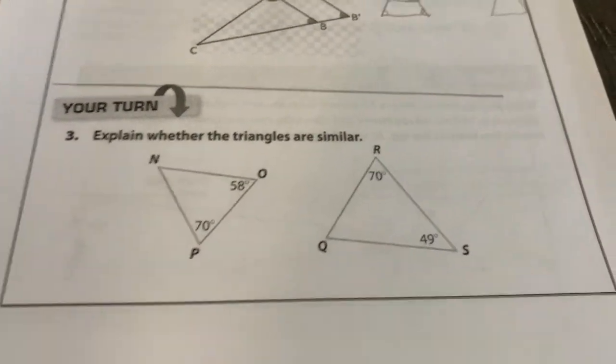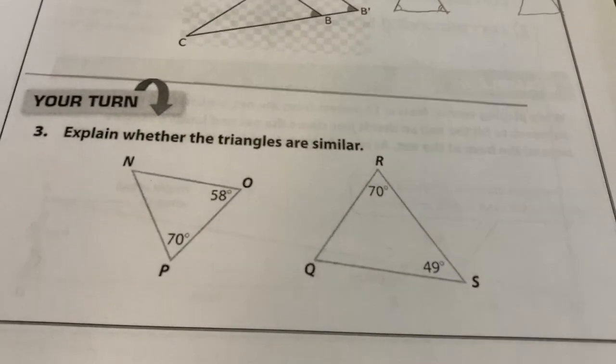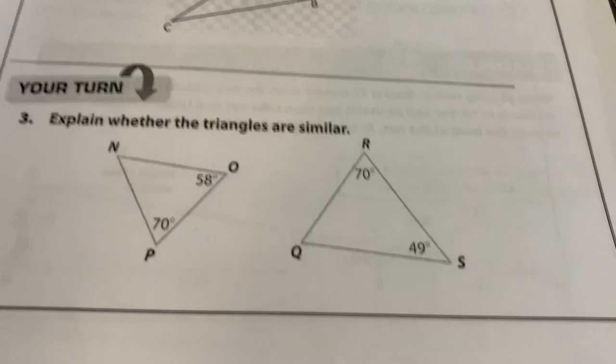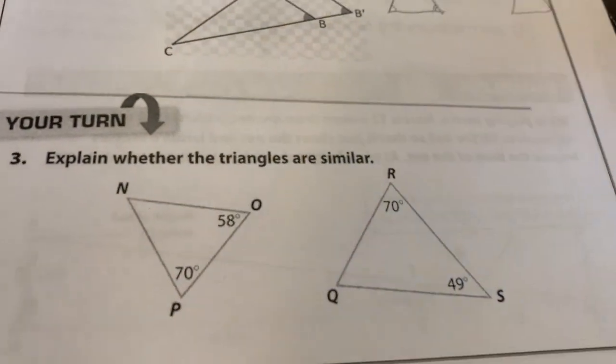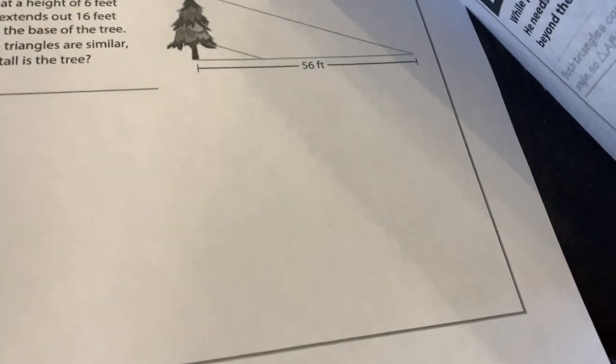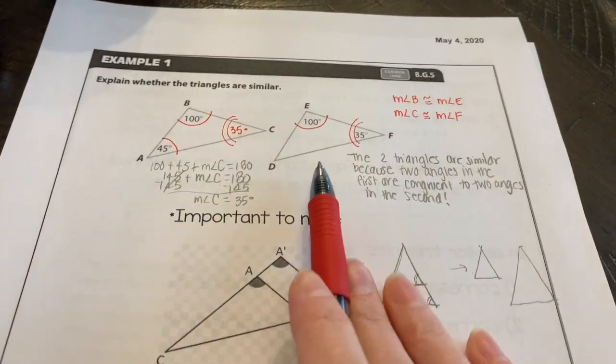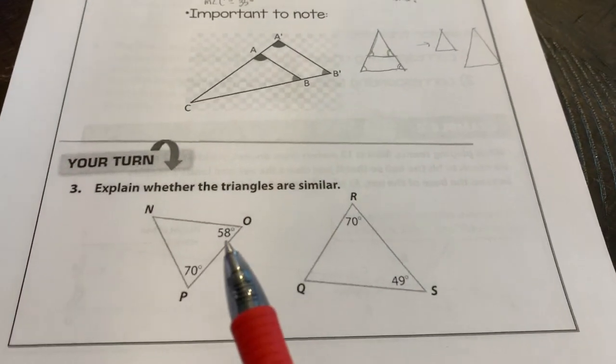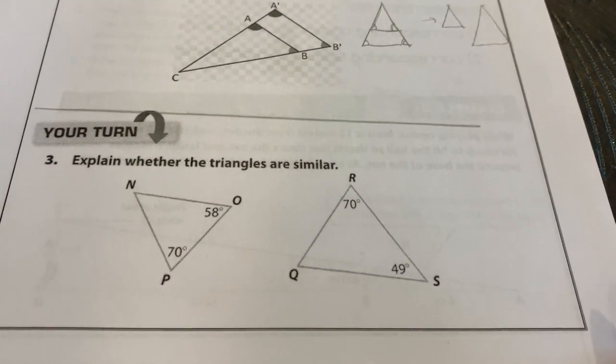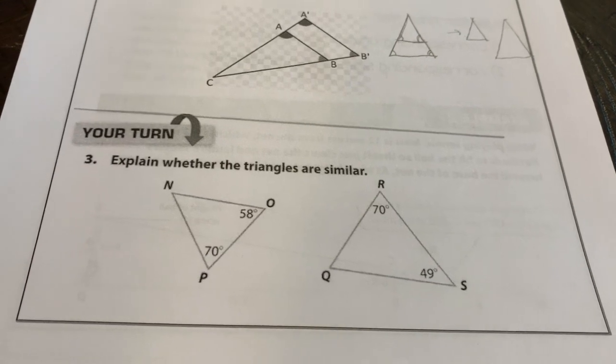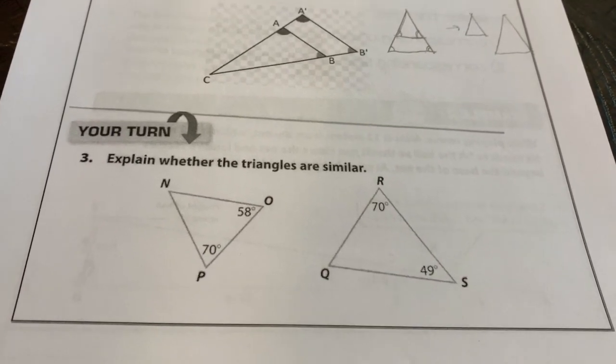Okay, so for these two, we're going to explain whether or not they are similar. So let's take a peek. Actually, let me make sure. Did I give you guys more? Oh yeah, I wanted you guys to do this one. Okay, so I want you to do exactly the same way that I did this. Test it out. See if these two are similar or not. And then pause it, try it, and then unpause to check.